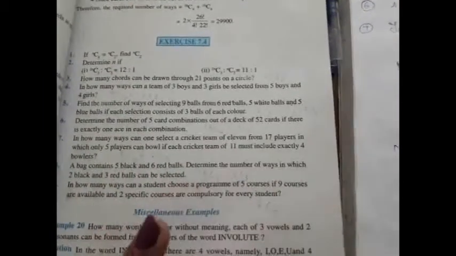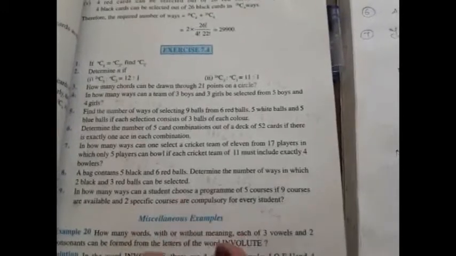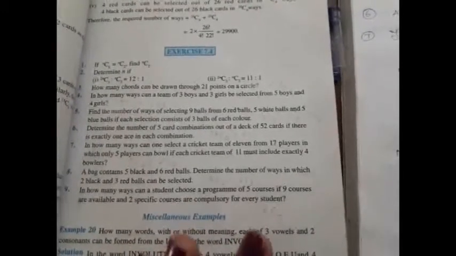Right? So of the 5 courses, 2 are compulsory, so the remaining 3 are optional. And those 3 should be selected out of how many courses? Not 9, because out of 9, 2 are compulsory. So we have to remove the 2, right? So out of 7, since 9 minus 2 is 7, every student should select 3.